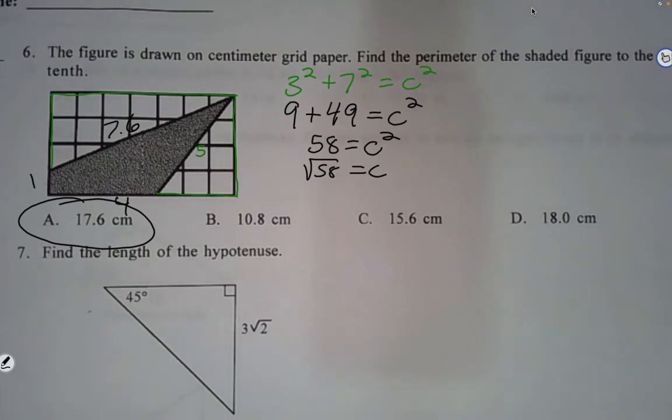How did you get the 5? The 5, we knew that this was 3 squares. We knew this was 4 squares. And then we had to find this. I knew it was going to be bigger than 4. But you can do A squared plus B squared equals C squared. Or we knew from page 1 that the Pythagorean triple, 3, 4, 5.